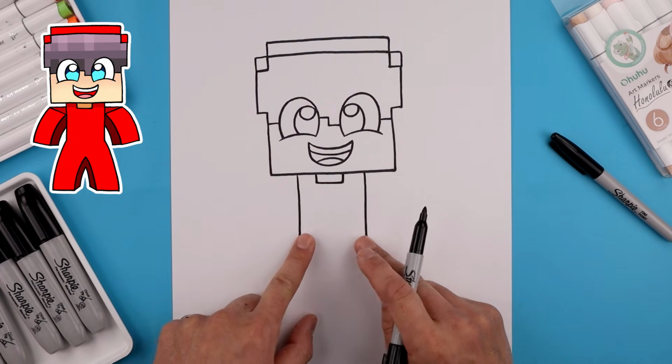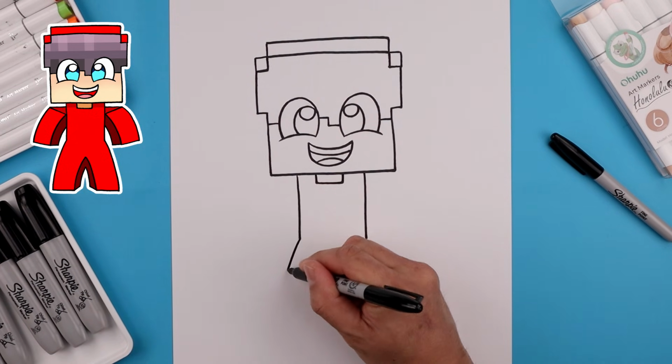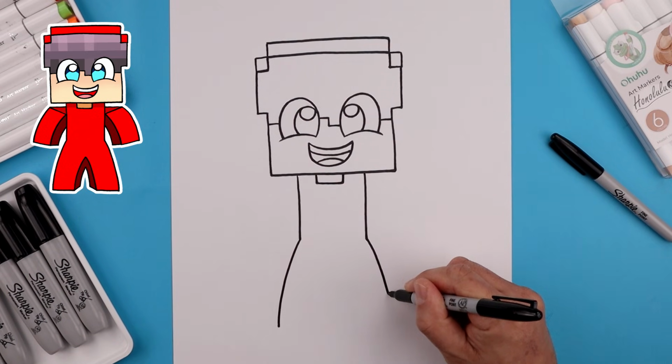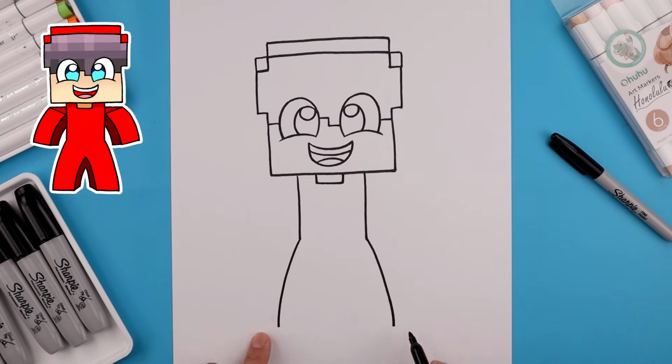Let's go back to the hips. We're going to bend the legs, going out and then down towards the bottom of the feet. Line that up on the right side. Now I'm going to flatten this off, drawing a straight line coming in.